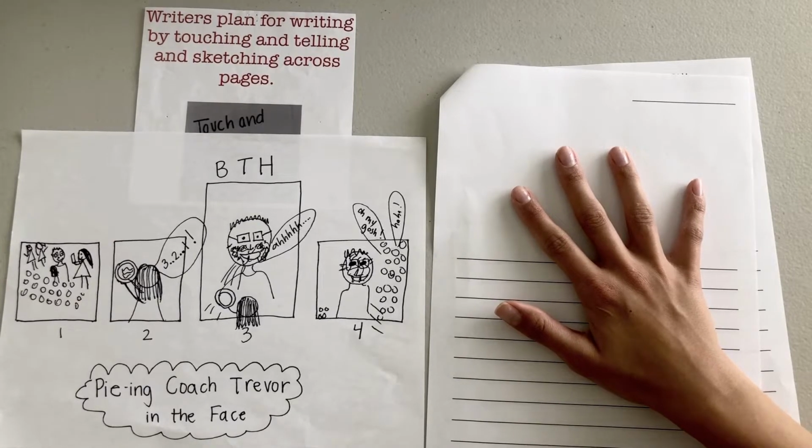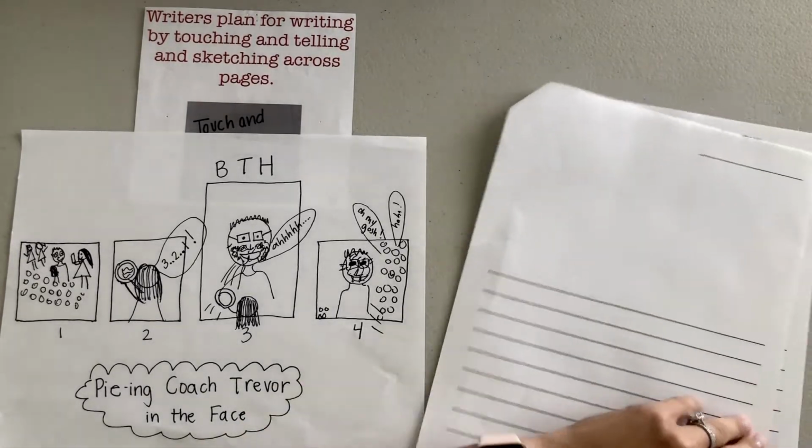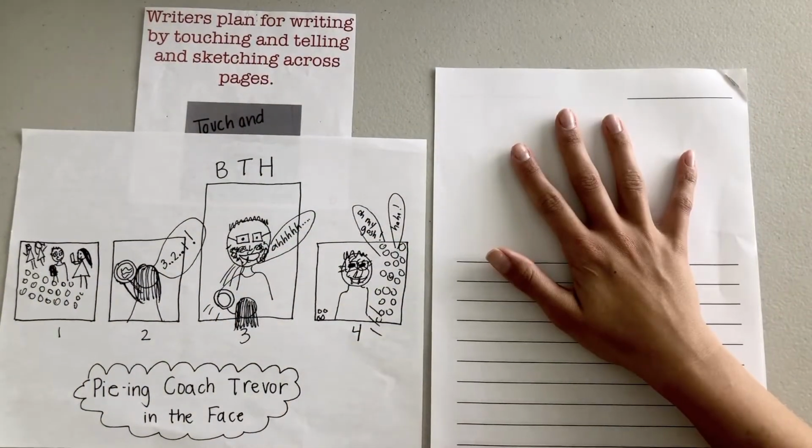There were even parents watching because it was the end of the school day. Mrs. Biller was recording on my cell phone because it was so funny. Coach Trevor said, "Oh my gosh," and then he congratulated G5 for having the most participation for that day. And then he went to the front office to make announcements. It was so fun pieing Coach Trevor in the face.